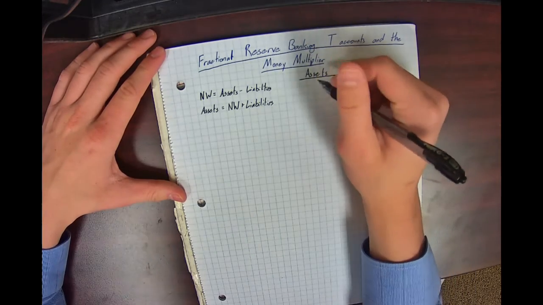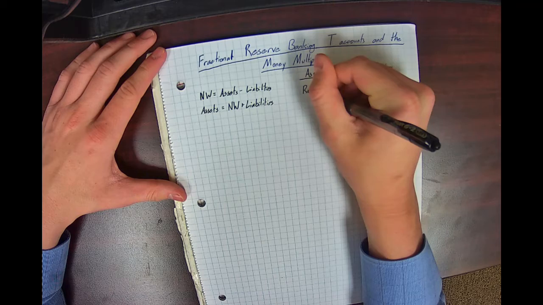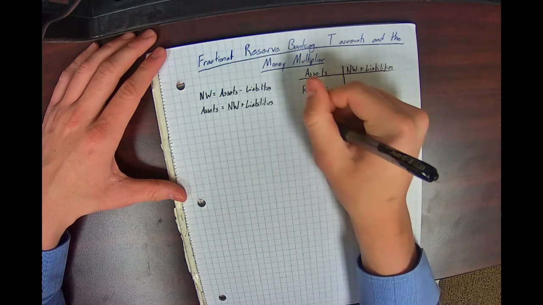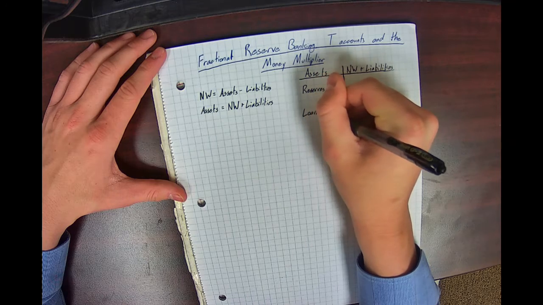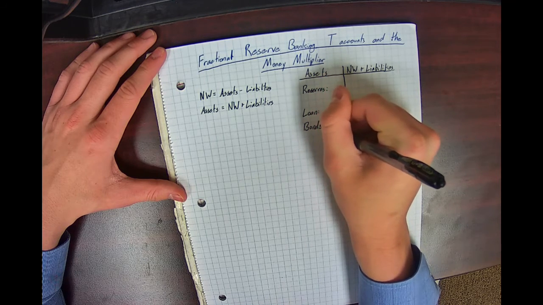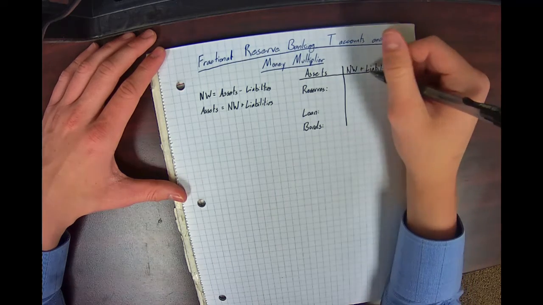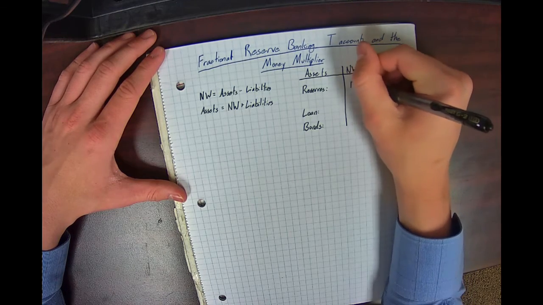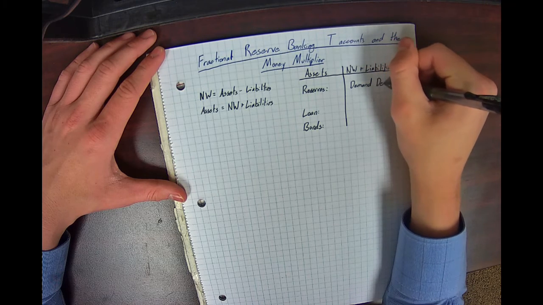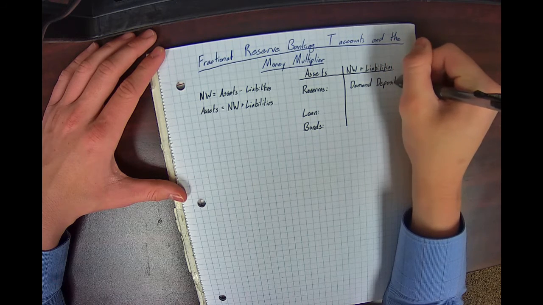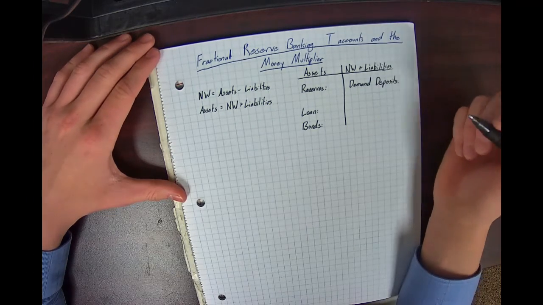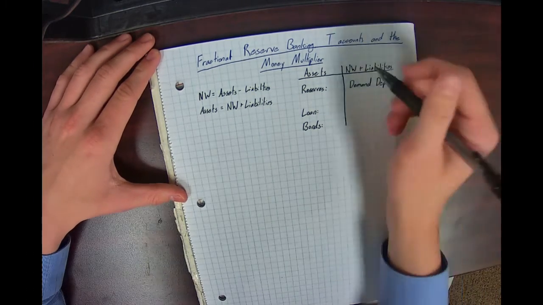Alright, so under assets we start with reserves, loans, and bonds. And under liabilities we have demand deposits. So say you go to your bank and you deposit $100.